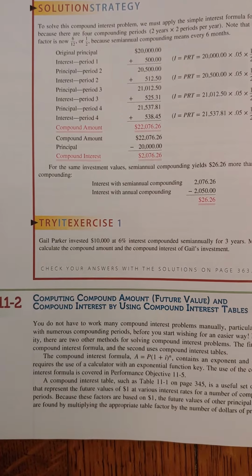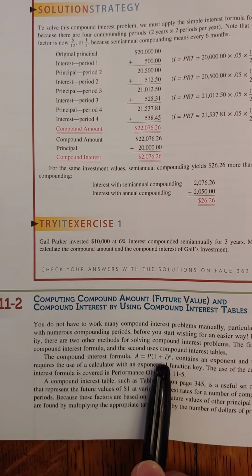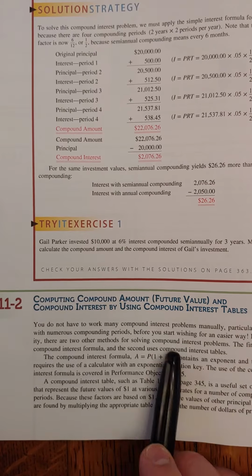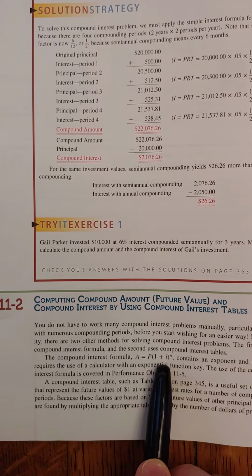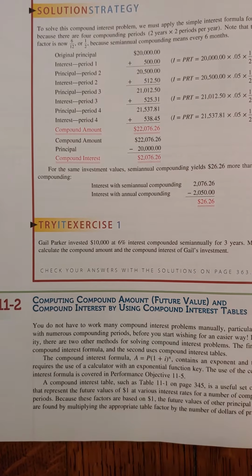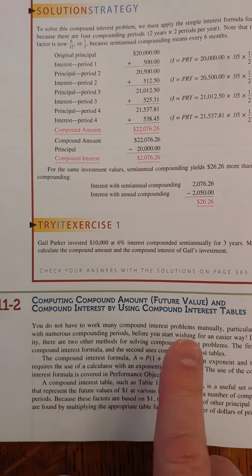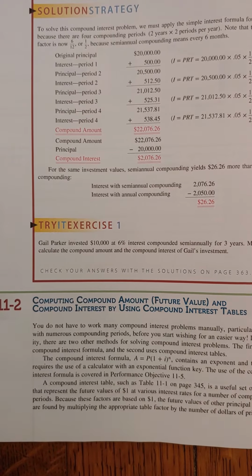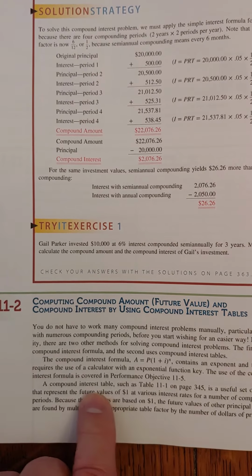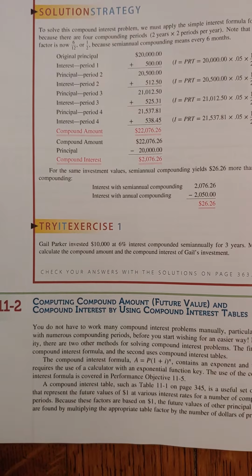Well, there actually are two different ways to do it easy, and we're going to learn both as we go through Chapter 11. The first way is actually with a formula. Now, this formula contains an exponent, and we will learn that in Section 5, okay? But this helps us to continually figure out how to calculate interest based off of the number of periods in a year, what the rate is, etc., etc. Okay? But what we're going to do next is actually you can figure out interest out of tables. They've created tables ahead of time, and basically what they do, the table will be on 345.